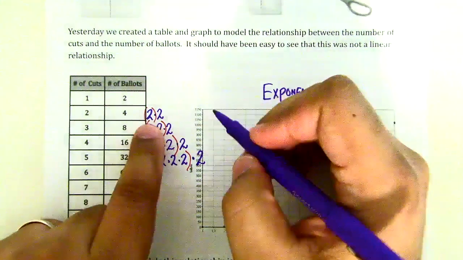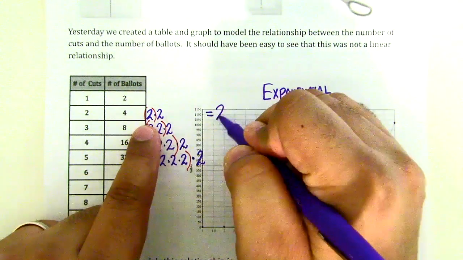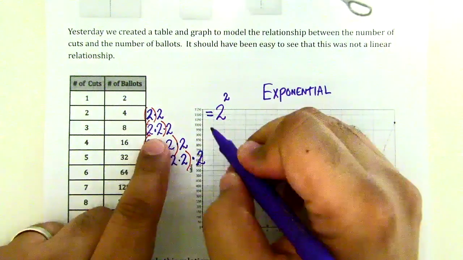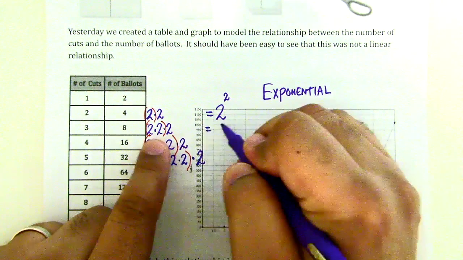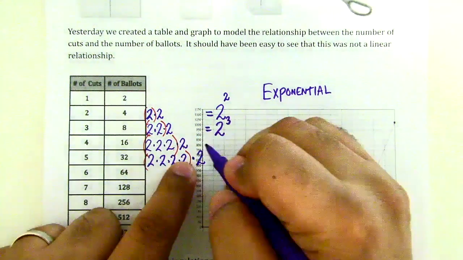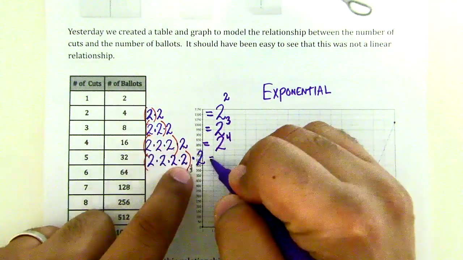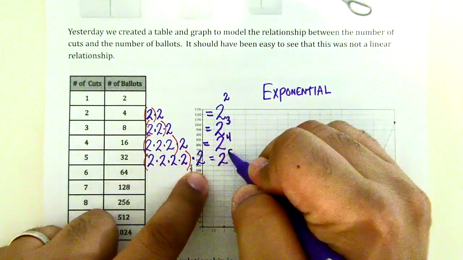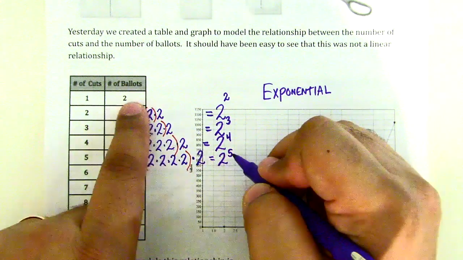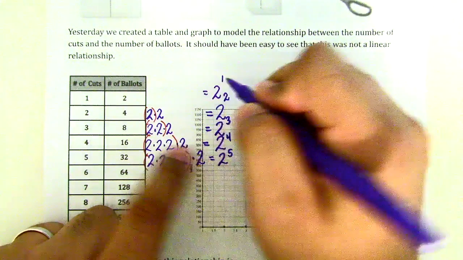So another way that I could rewrite this here, 2 times 2, is I could say that's 2 squared, or 2 to the second power. Similarly, 2 times 2 times 2, that's equal to 2 to the third power, or 2 cubed. This one would be 2 to the 4th power because I have 4 2's. This one would be 2 to the 5th power because I have 5 2's. And the first one here, right, I only have 1 2. Another way that I could write that first one is 2 to the 1st power.